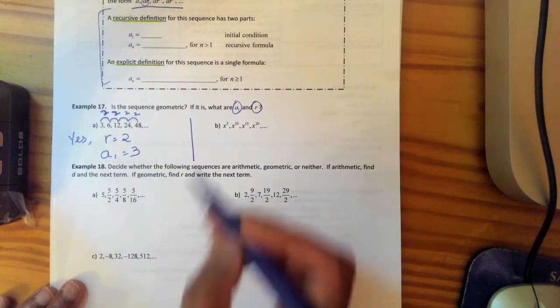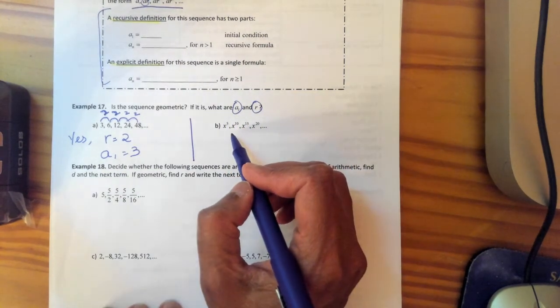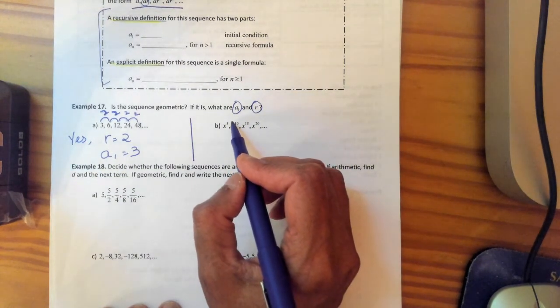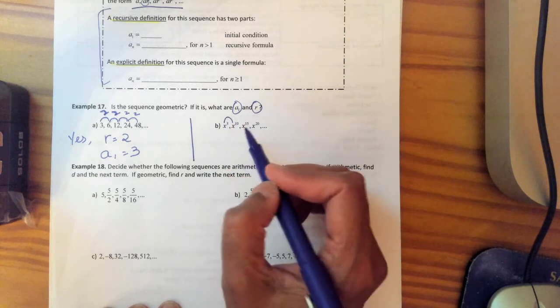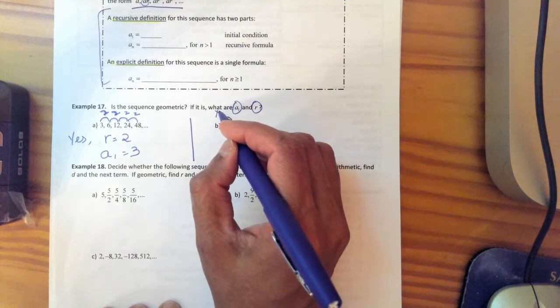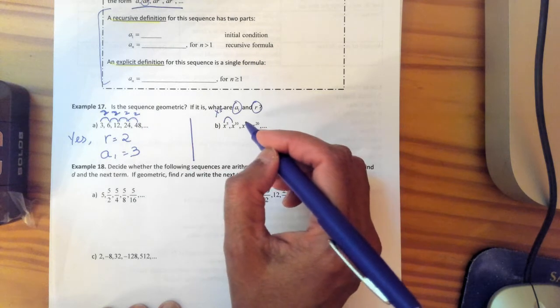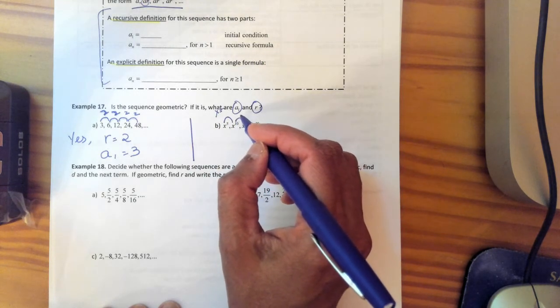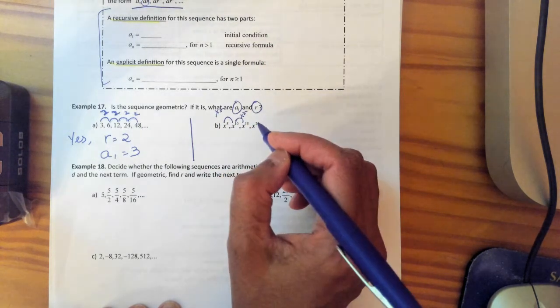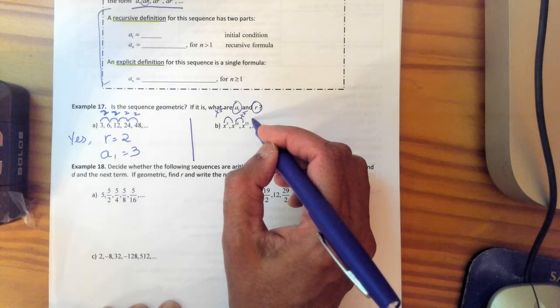Alright, so let's look at the next one. x10 divided by x5 is going to be x5, right? x15 divided by x10 is also x5.